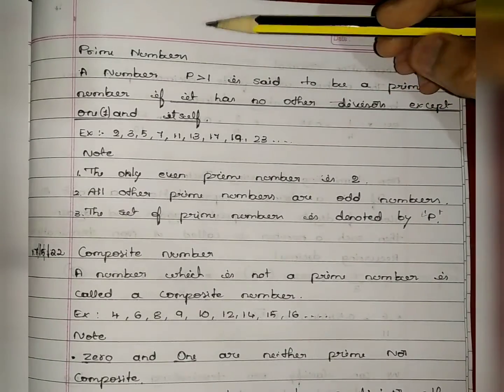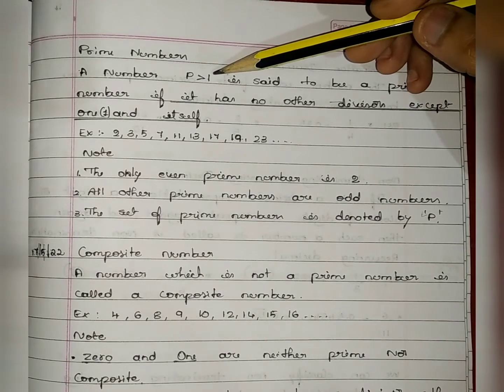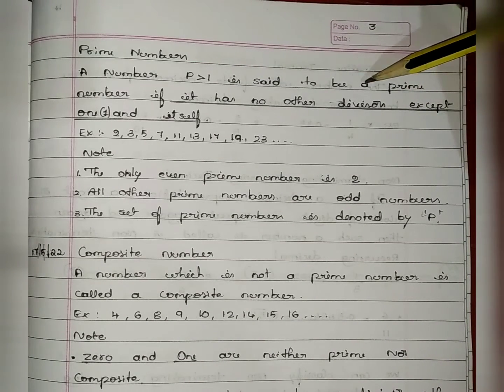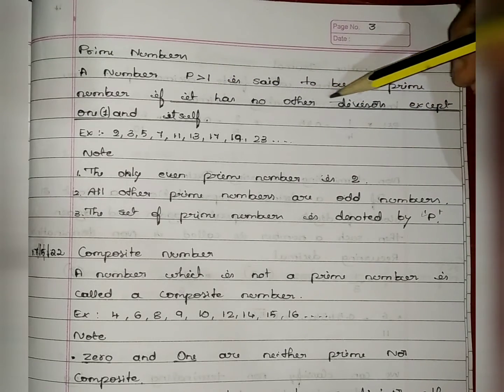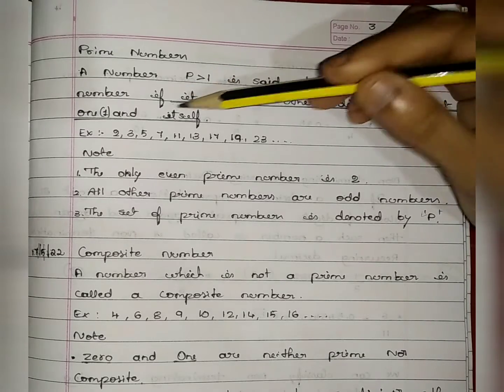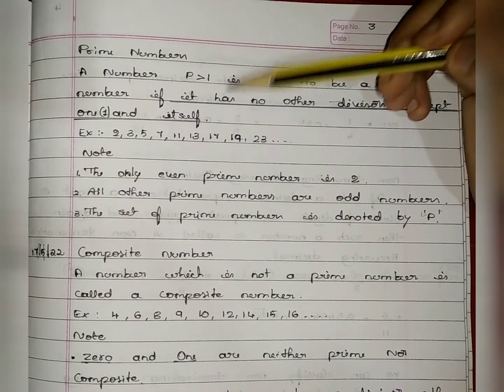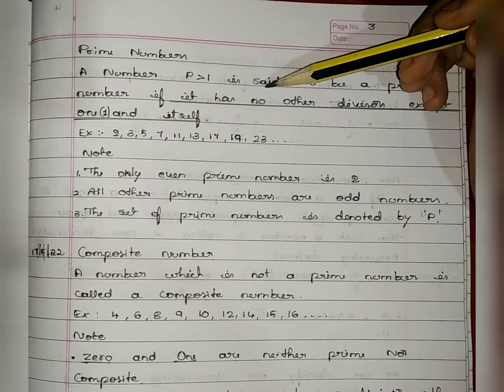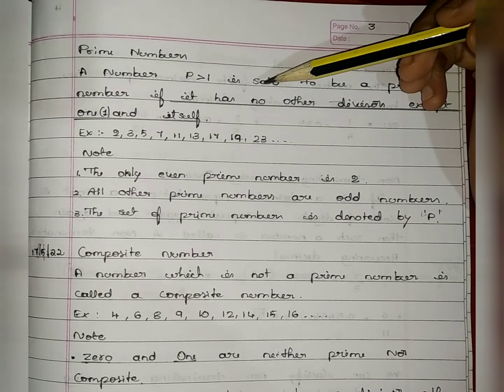Next concept is prime numbers. A number p greater than 1 is said to be a prime number if it has no other divisors except 1 and itself. Prime numbers are the numbers which don't have other divisors than 1 and itself.